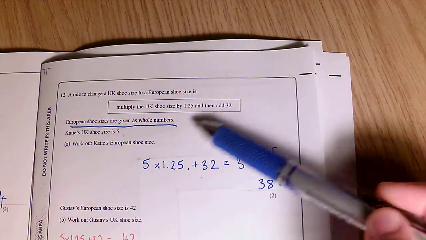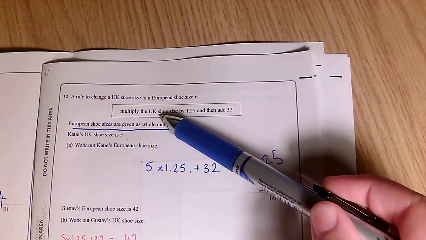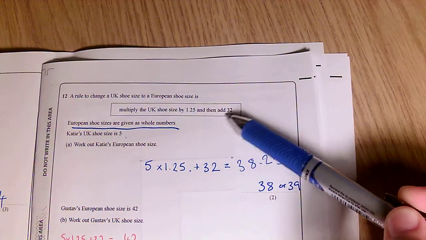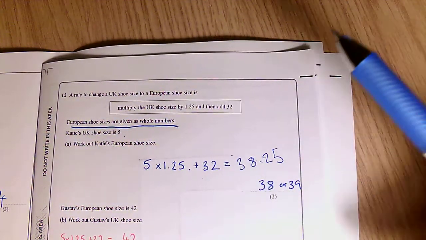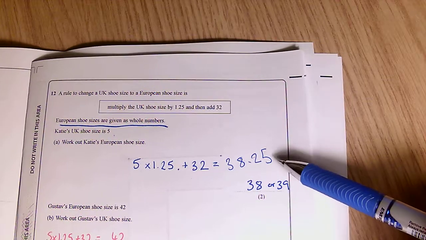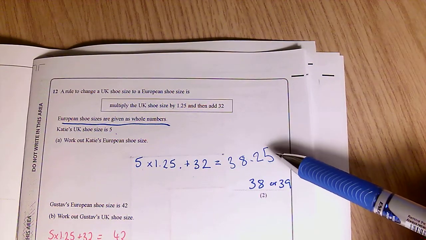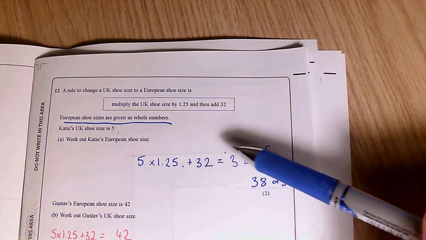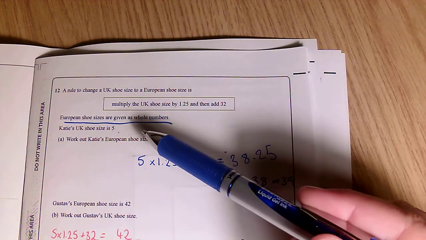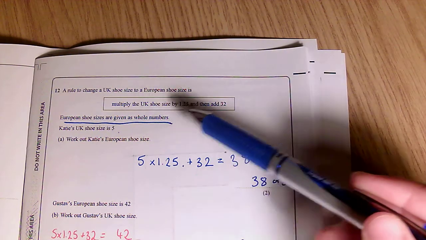So substitute that 5 into the formula. So 5 times 1.25, add 32. One mark for just writing that out and getting 38.25, typing that in on a calculator and guessing the right answer. Your second mark comes from recognising that it wants it as a whole number.